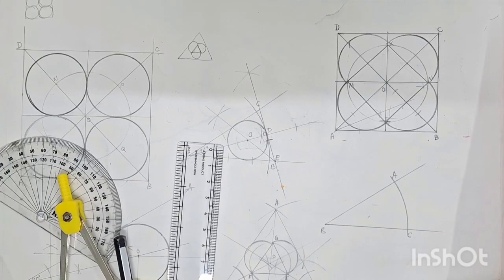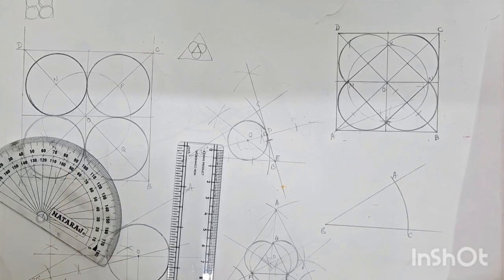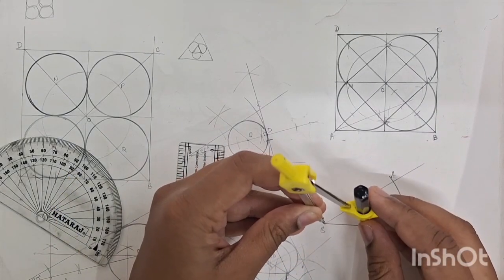Now they have said that we need to inscribe a semicircle in this sector. So for that, first I will bisect this angle ABC.